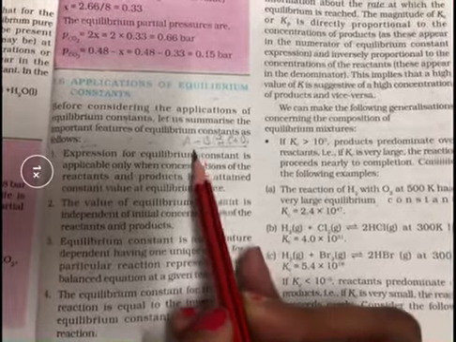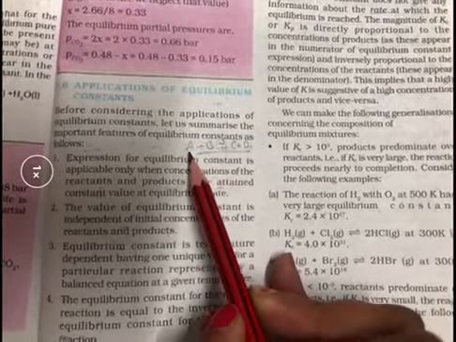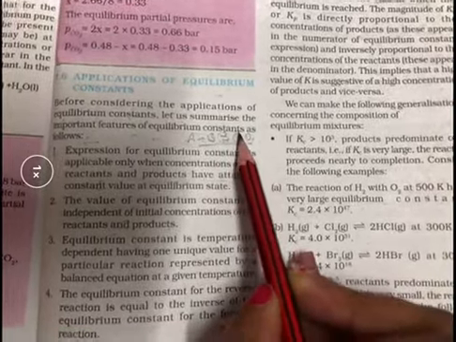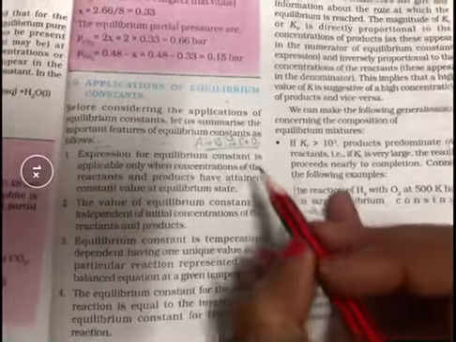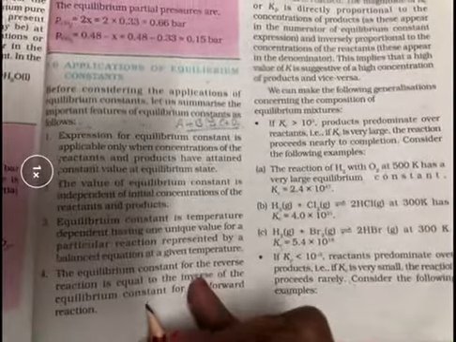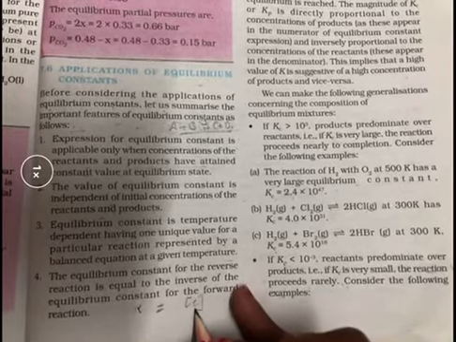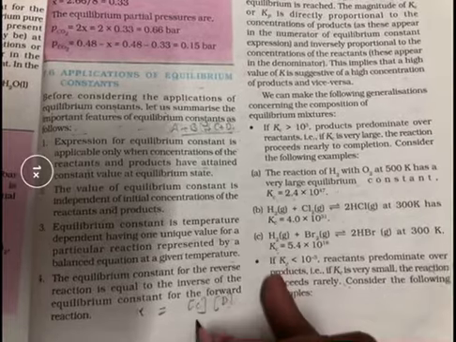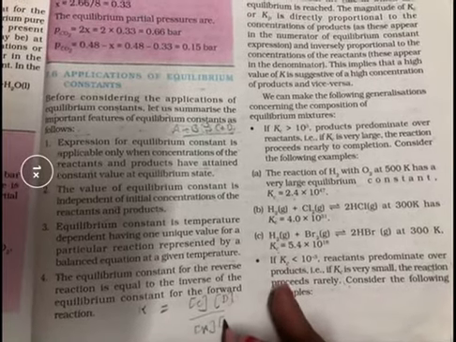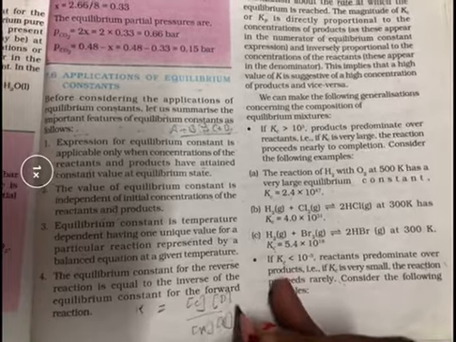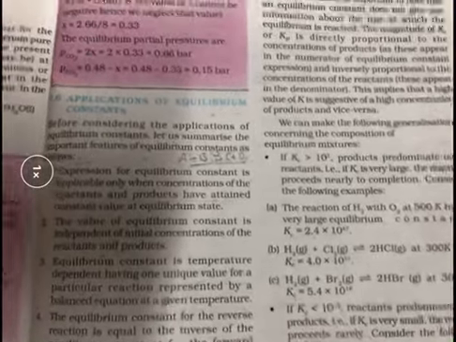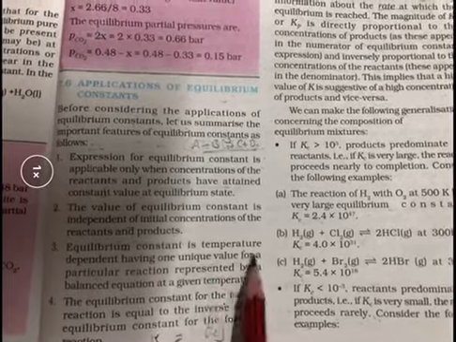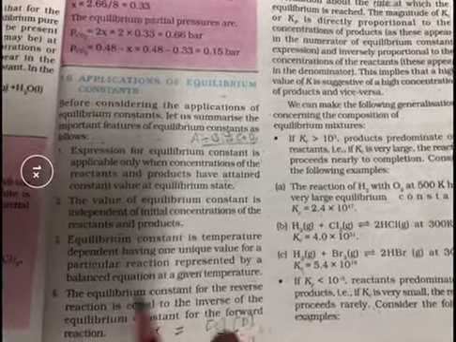So we can say that the equilibrium constant value is independent of the initial concentration of reactant A and reactant B and product C and product D, because we have to write the expression like that. For equilibrium constant, the product of concentration of C to the power c and D to the power d, over A and B raised to their stoichiometric coefficients if we are having some. Clear? Equilibrium constant is temperature dependent, having one unique value for a particular reaction represented by a balanced equation at a given temperature.